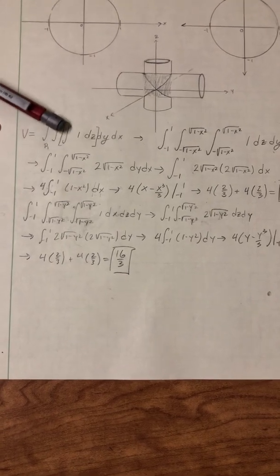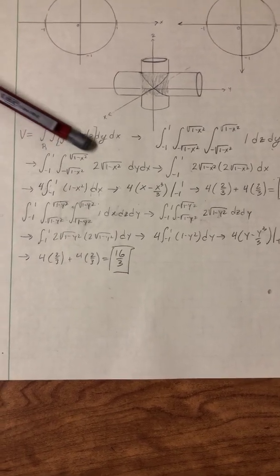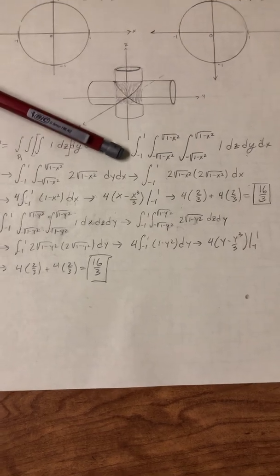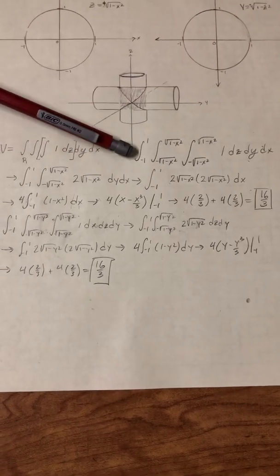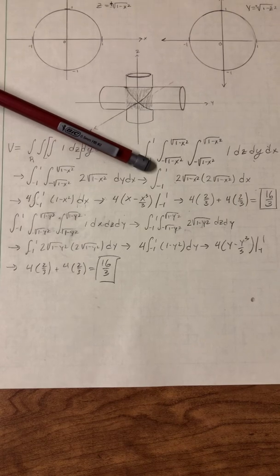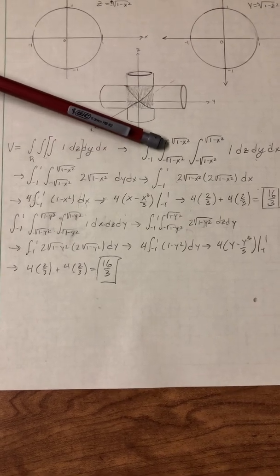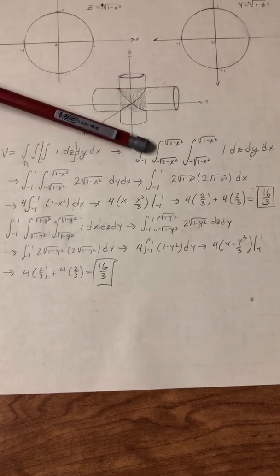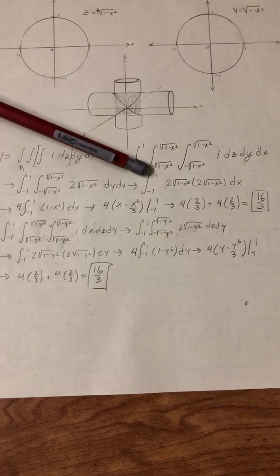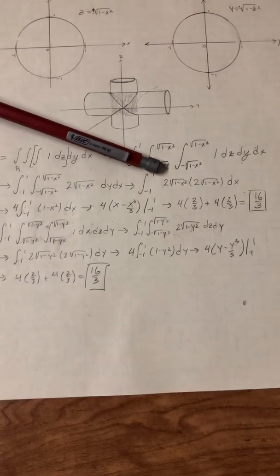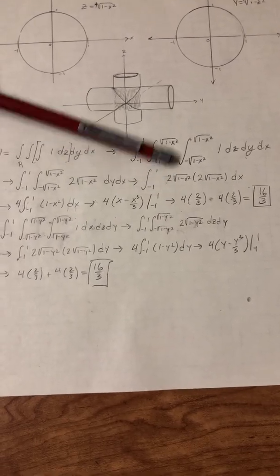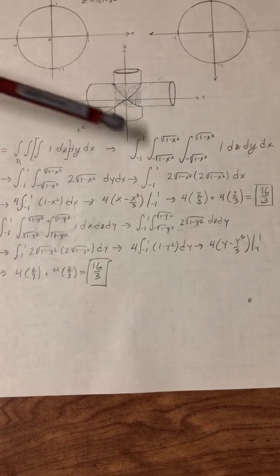integrated over the z-axis. And so we have from -1 to 1 as our x-coordinate. From negative square root of 1 minus x squared to the square root of 1 minus x squared is our y-coordinate. And then our z-coordinate is the negative square root of 1 minus x squared to the square root of 1 minus x squared.